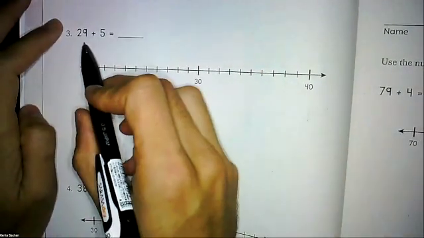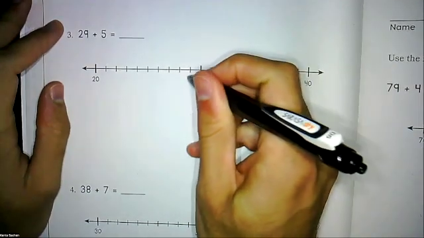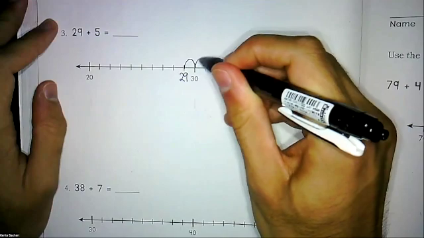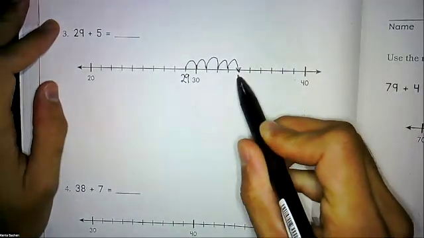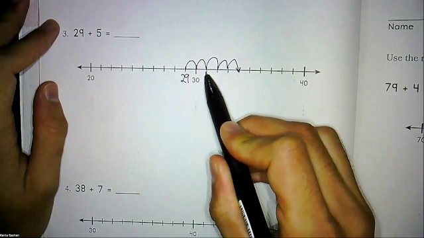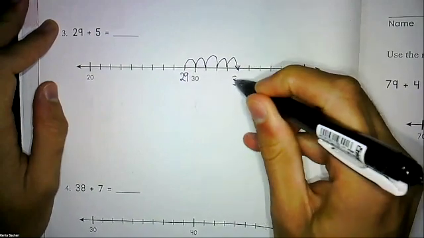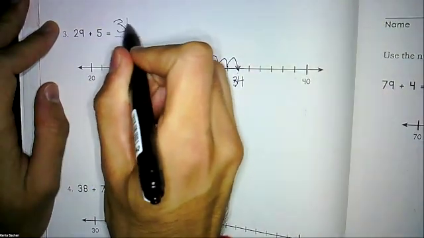Go over this. So first, 29. I know that's 1 before 30. I'm going to count 5 from here. 1, 2, 3, 4, 5. This number is 30, 31, 32, 33, 34. So 29 plus 5 is equal to 34.